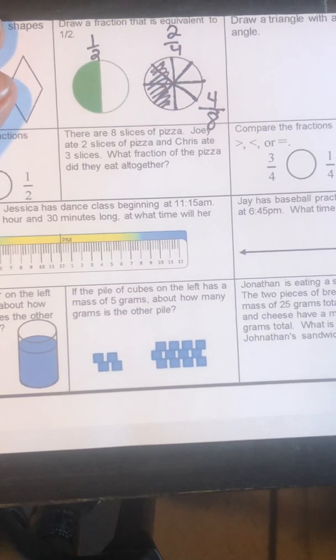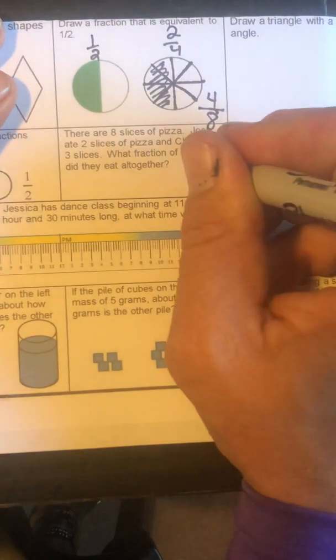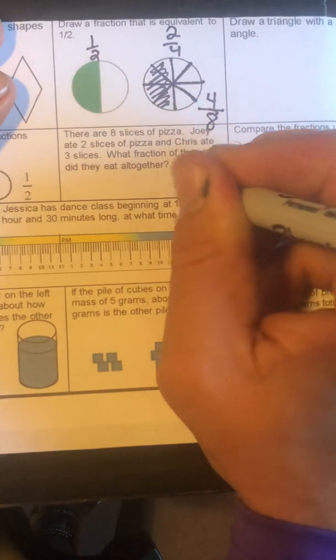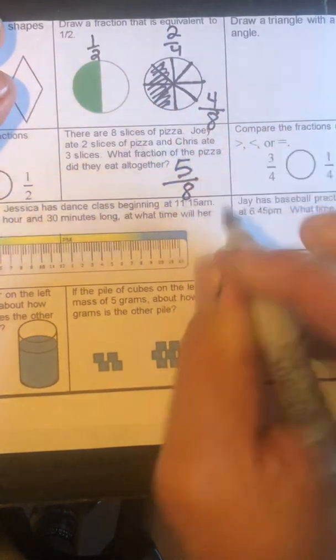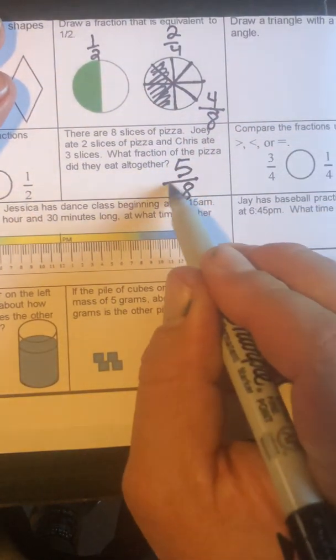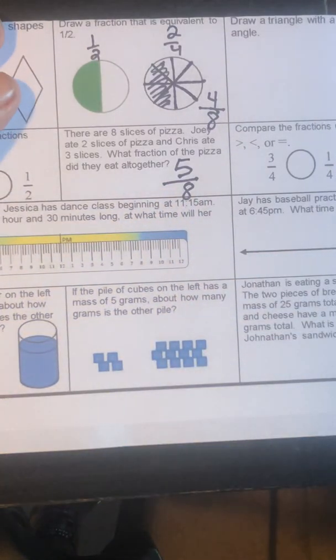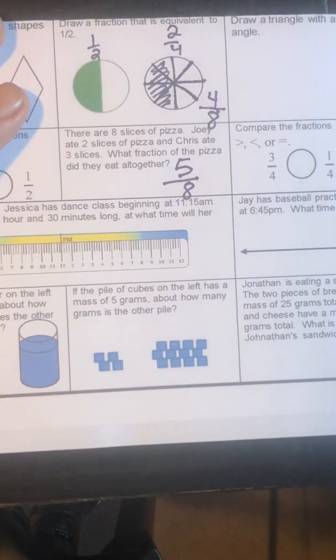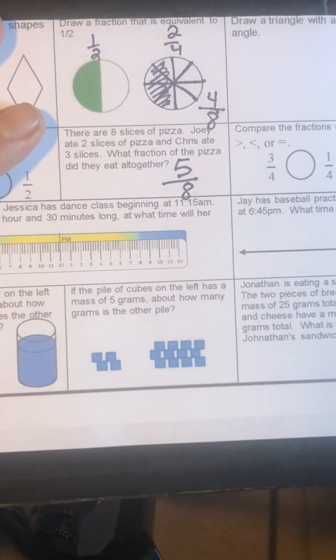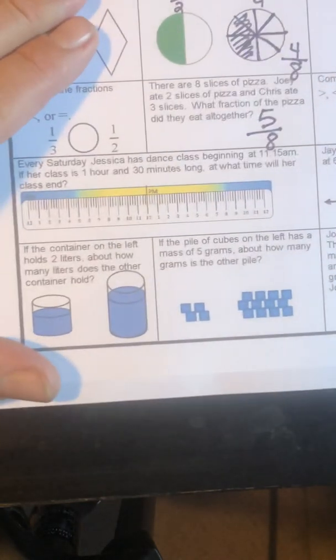There are 8 slices of pizza. Joey ate 2 slices of pizza and Chris ate 3 slices. What fraction of the pizza did they eat all together? Well, they ate 5 pieces out of 8. 5 pieces out of 8 altogether. The bottom number, the denominator, is how many equal parts there are altogether or that make up the whole.